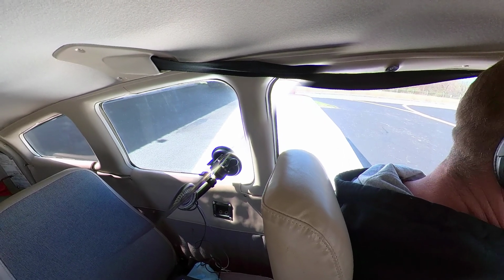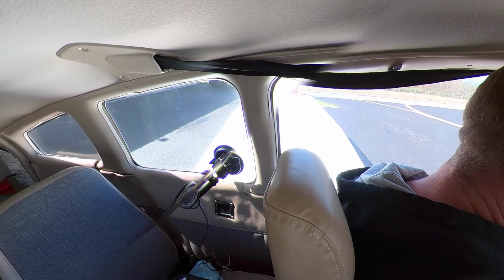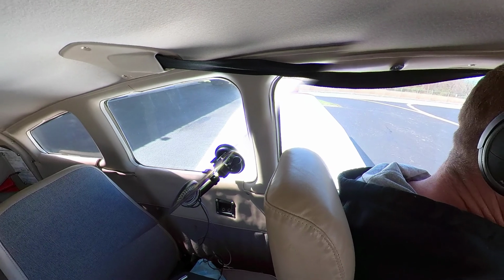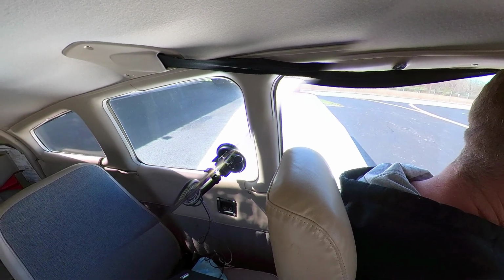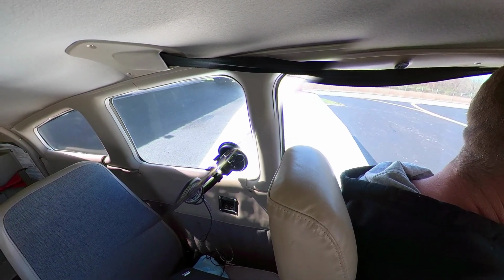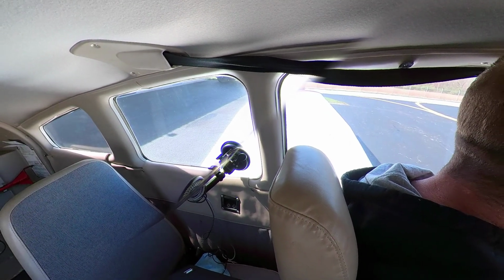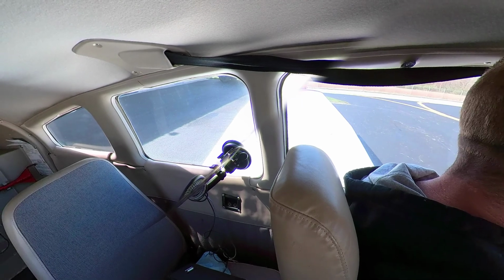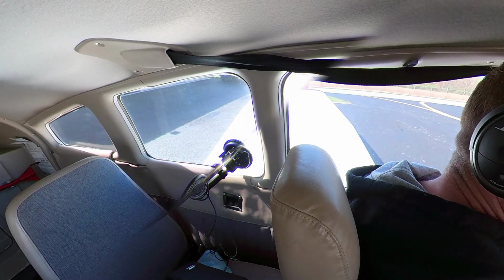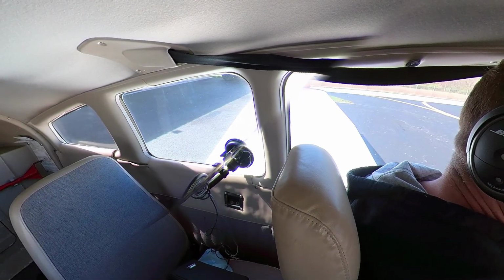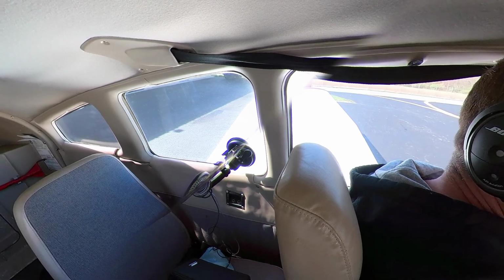They also tell us the winds, the wind direction and speed. The wind direction is 220 at 8, and 220 would be a southwest wind, basically. Based on wind direction, that's going to tell us what runways they're probably going to be using, because which runway is going to give us the most favorable headwind.